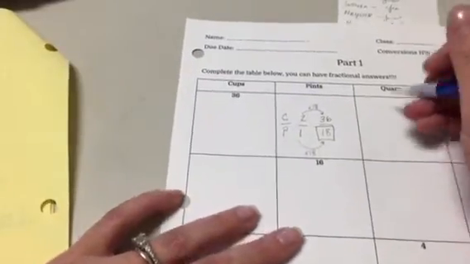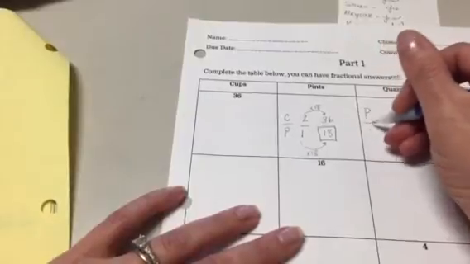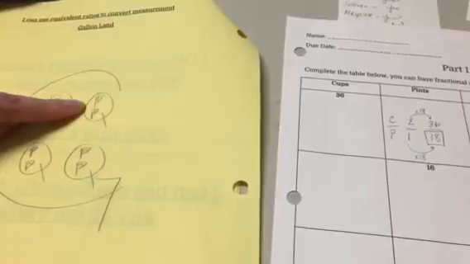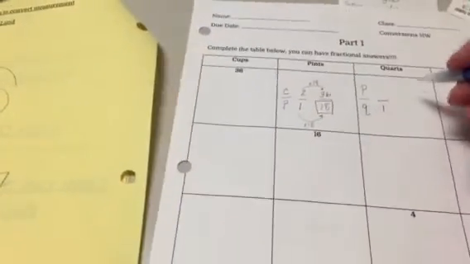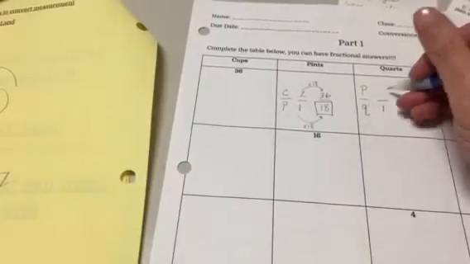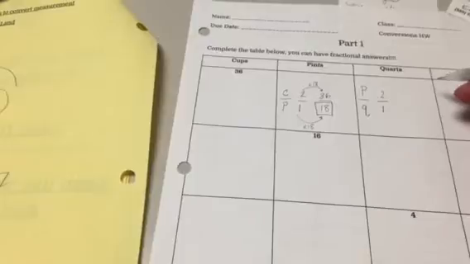Okay, so now to go to quarts, I'm going to go from pints to quarts. So we're looking at the conversion first. That's the first thing we're going to set up. So in 1 quart, I'm going to put that down here. I'm going to set it up, pints to quarts. In 1 quart, there's 2 pints.